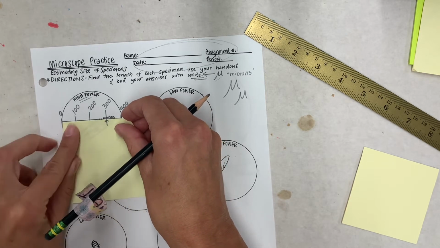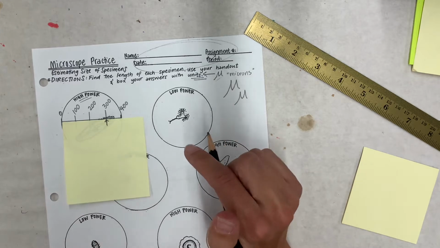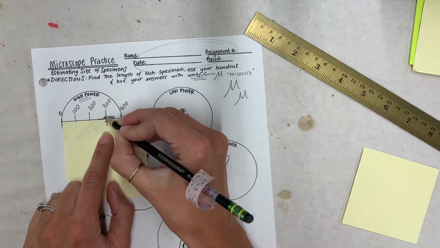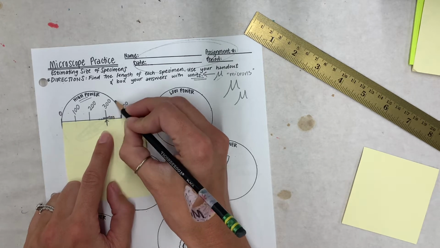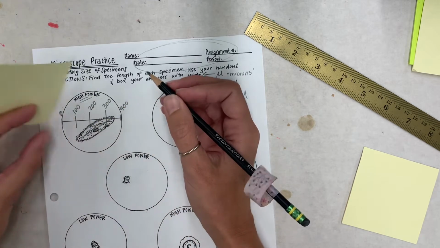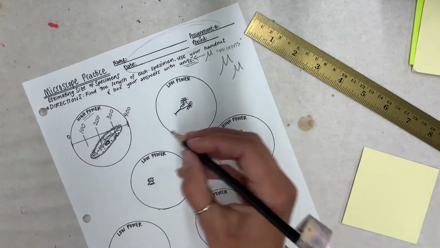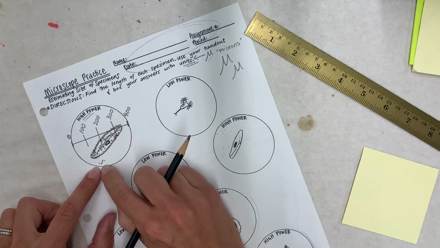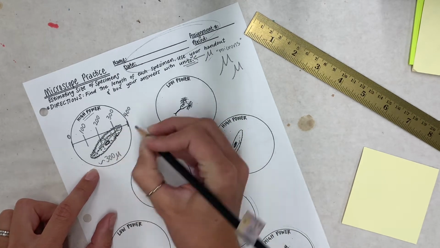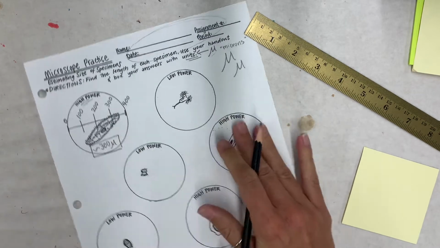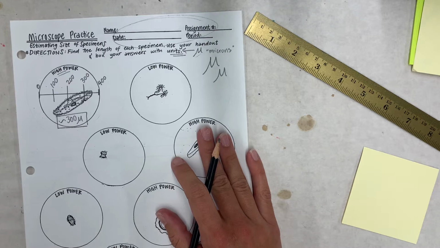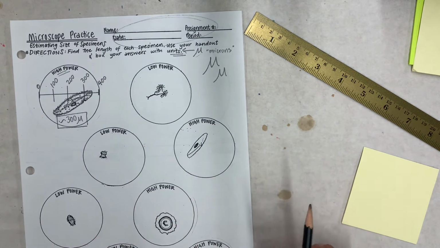And you're going to place it down. And you should get something similar to what I'm getting. It looks like our mark lines up pretty close, if not perfectly, with 300 microns across. So I'm going to remove the Post-it note, and at the bottom right here, I'm going to say that this is about, that's what the little squiggly line is for, 300 microns. Make sure you clearly box your answer. This is how we're going to estimate the sizes or the lengths of our specimen.